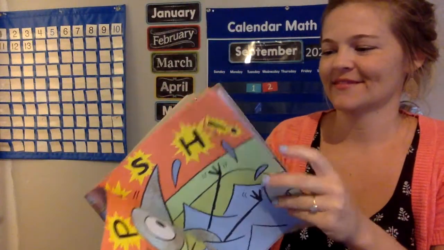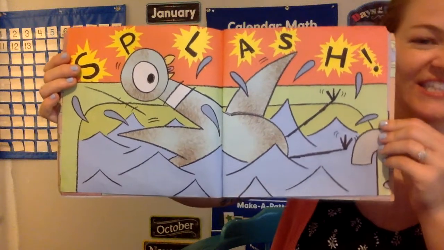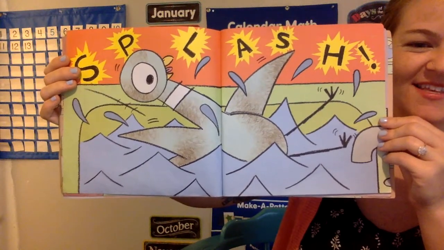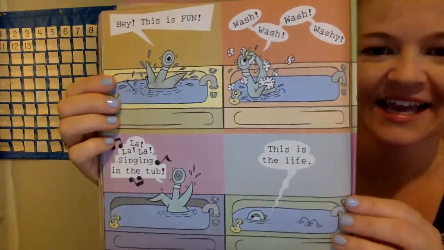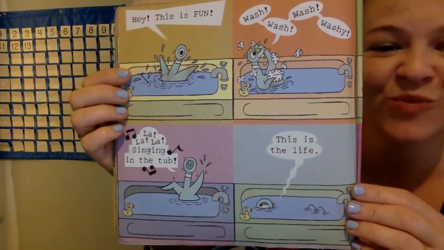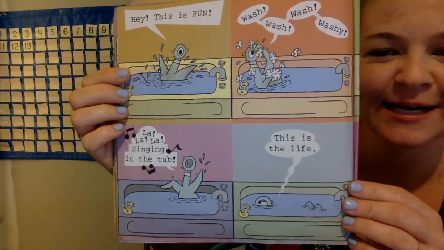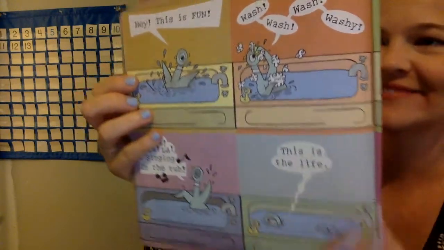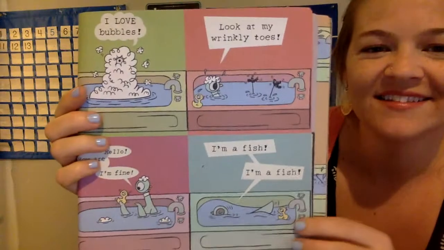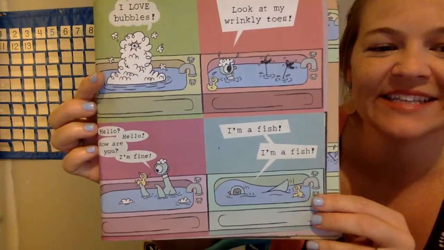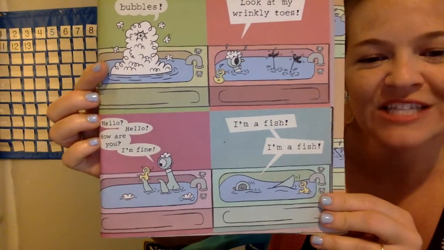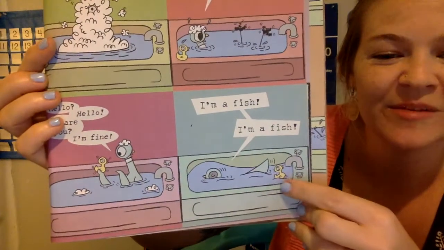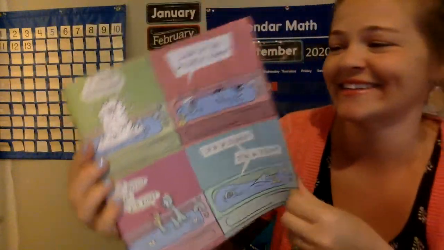And then he goes, splash! Splash! He jumps right in the bath. Hey, this is fun! Washy wash wash, la la la, singing in the tub. This is the life. I love bubbles. Look at my wrinkly toes. Hello, hello. How are you? I'm fine. I'm a fish. Look, he's pretending to be a fish. So funny.